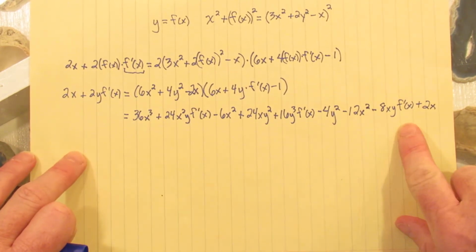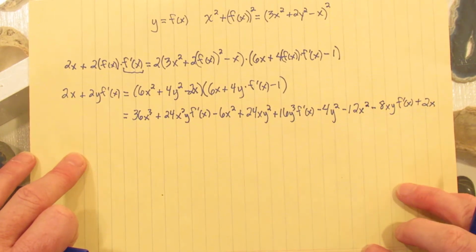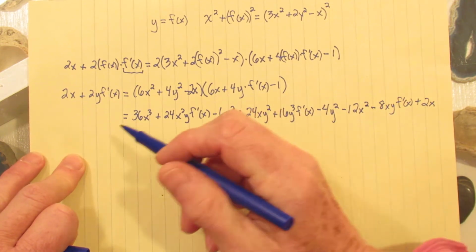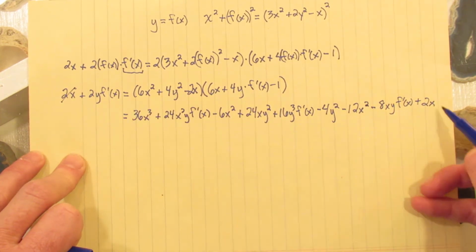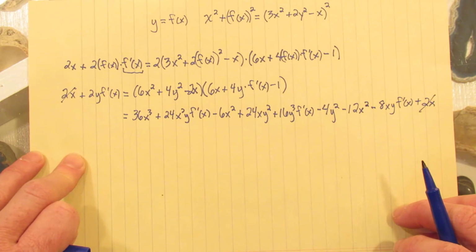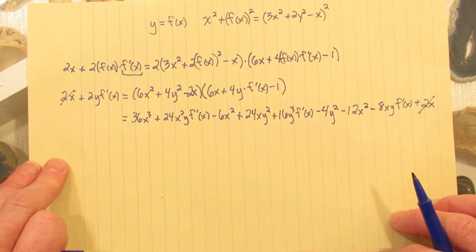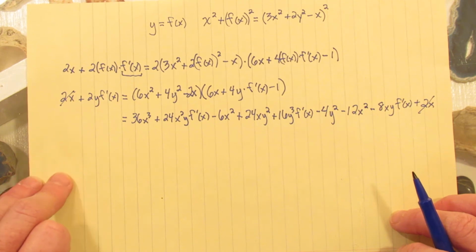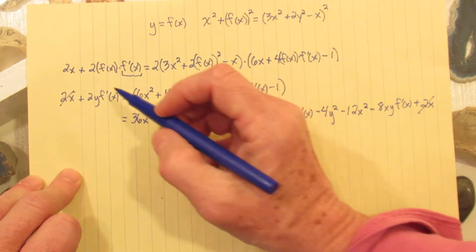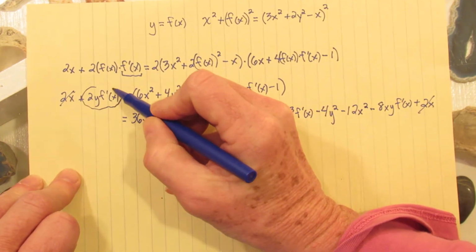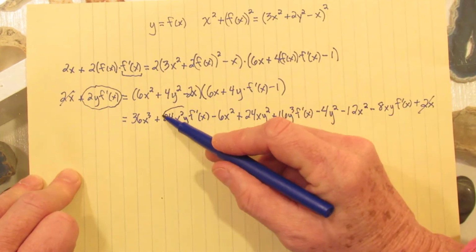So all of this is still equal to what we have over on the left side. Notice that there is a 2x on this side and a 2x on that side. So if I subtracted 2x from both sides, there would no longer be a 2x. So why don't we get rid of that, because we have a long enough expression. I'm also going to circle all of the terms that have f prime in it.